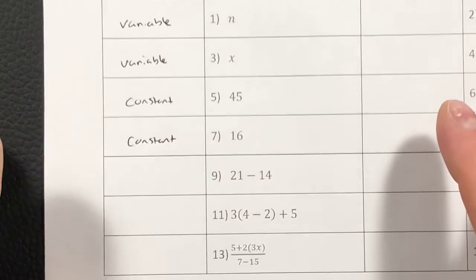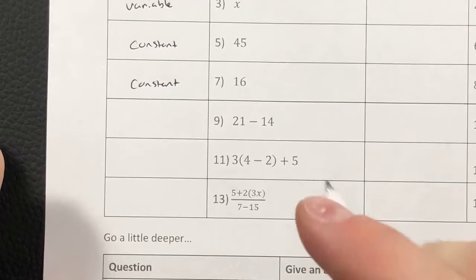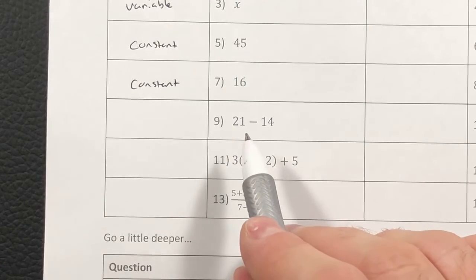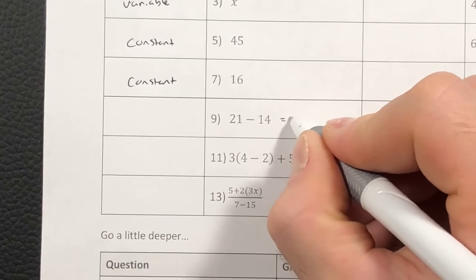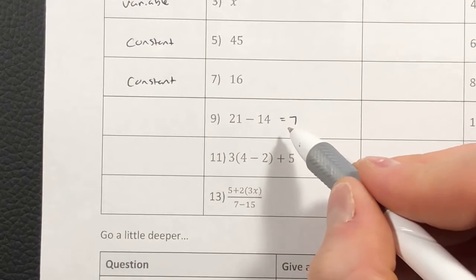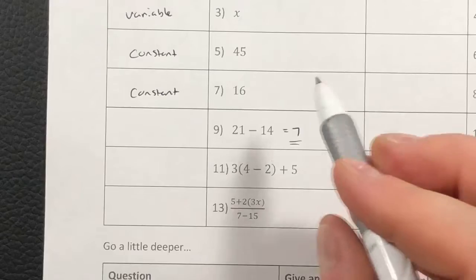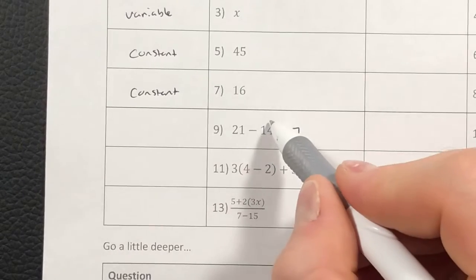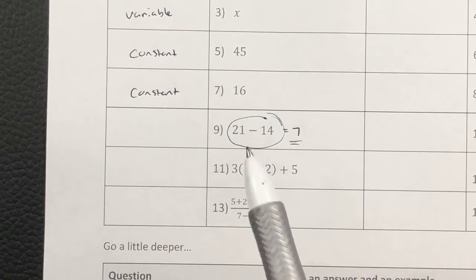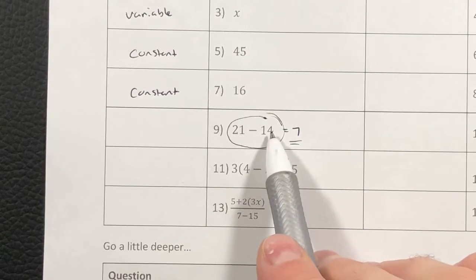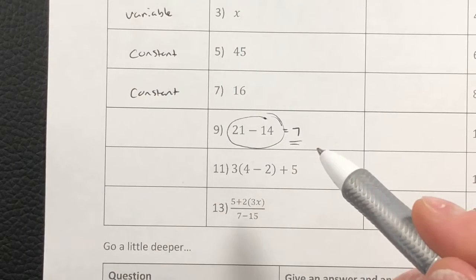Perfect. And now the next few, you might be tempted to look at number 9 and say, okay, 21 minus 14. Well, that answer is 7. But again, we're not concerned with what the answer is. We're concerned with the actual statement. I'm taking 21 minus 14. So something's occurring where I had 21 and I'm taking away 14 of something else. I'm not sure as to what the scenario is representing.